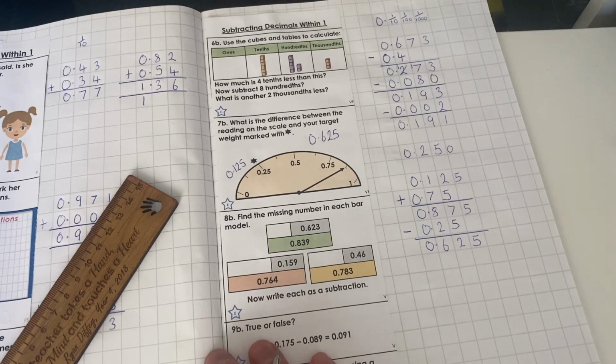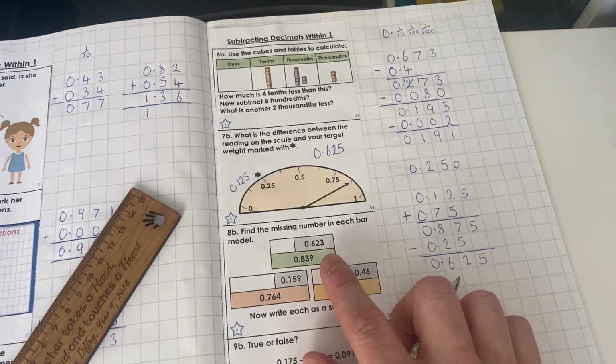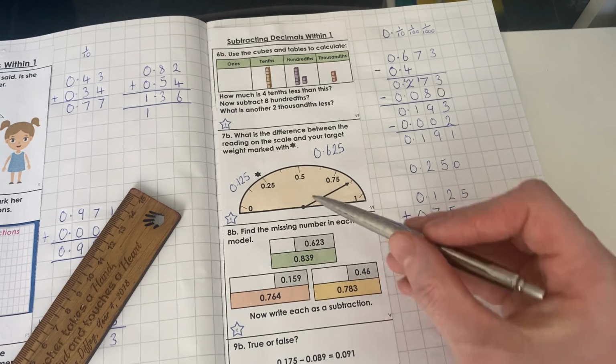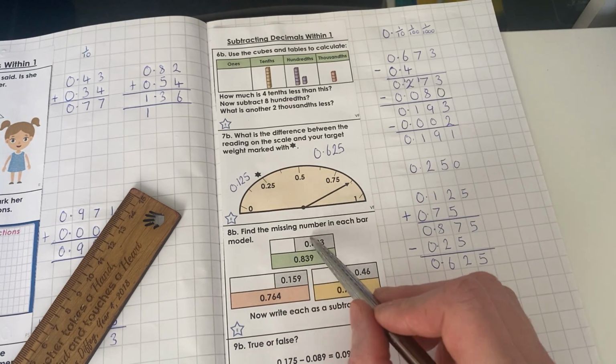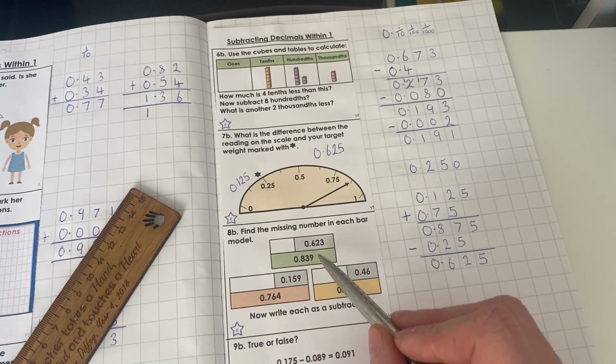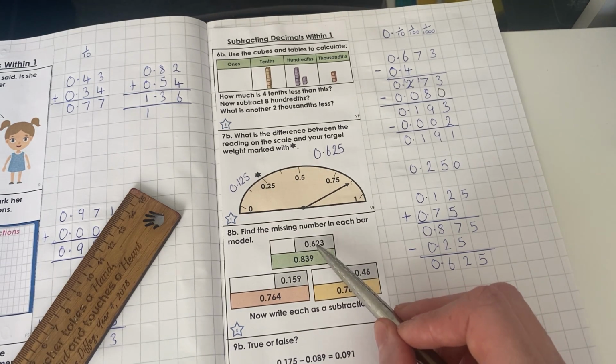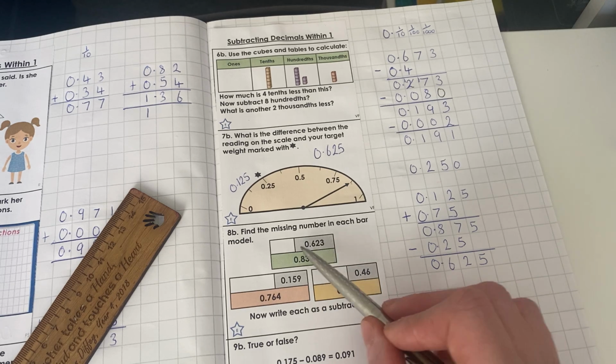Now, this here, we're going to do one more question on this. Find the missing number in each bar model. Really simple this is. These two numbers, when added together, will give you this answer. But we've been given the answer and we've been given the number here. So what we need to do is take these two away to get your answer there.